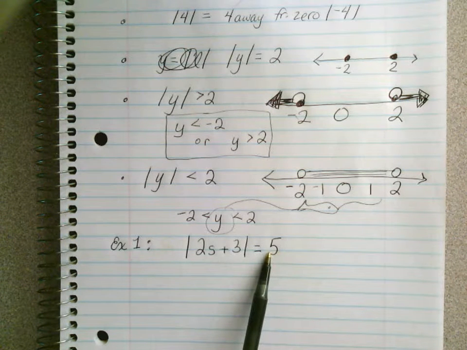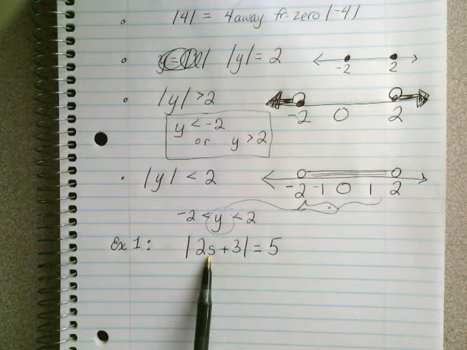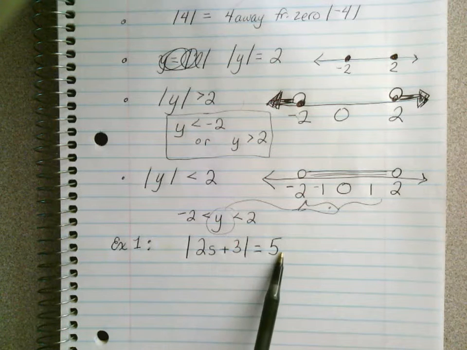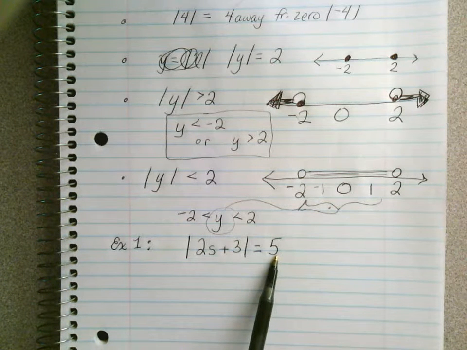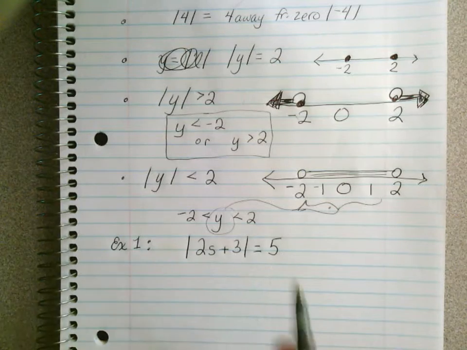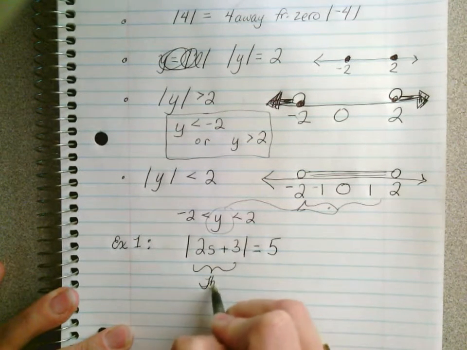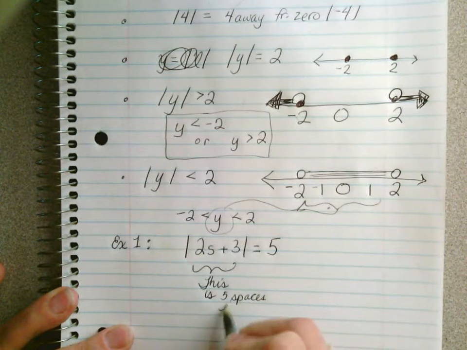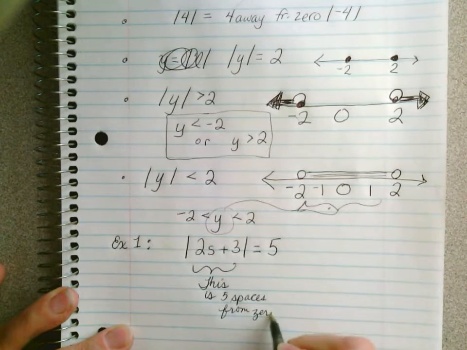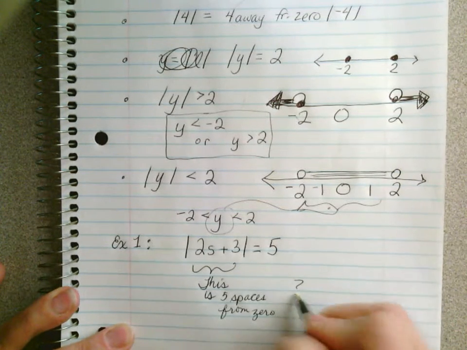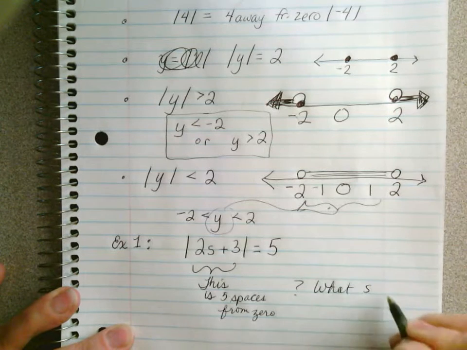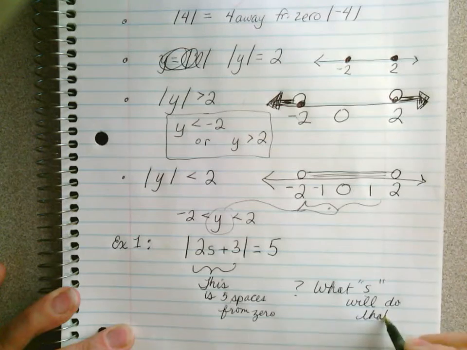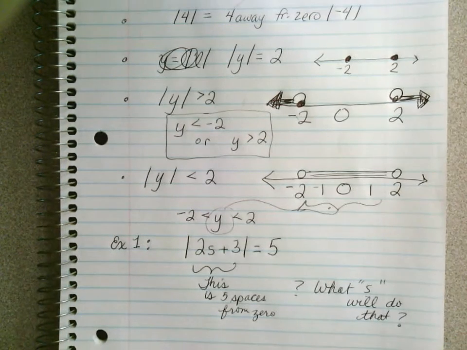Now the question is, we need to find out what value for S, when plugged in here, will produce a number that is 5 spaces away from 0. Okay? Tricky stuff, right? This is 5 spaces from 0. The question is, what S will make that happen? What S value will make that happen?